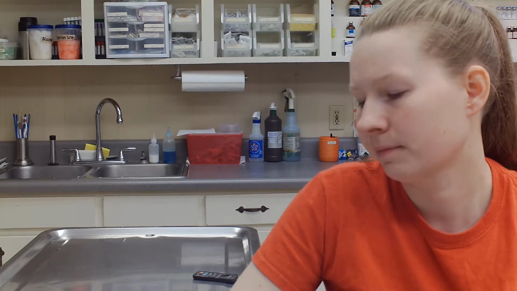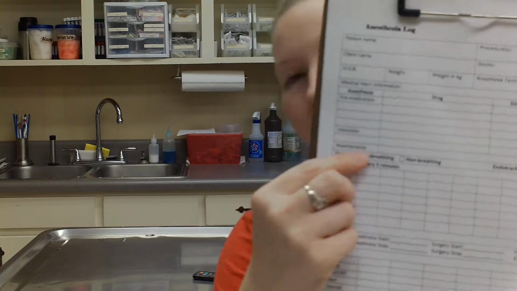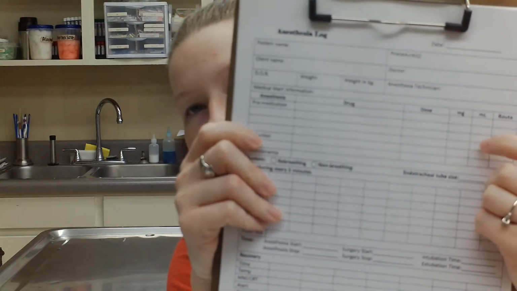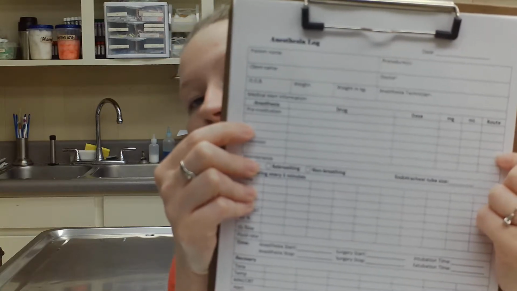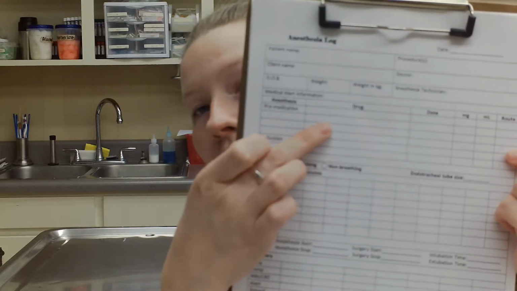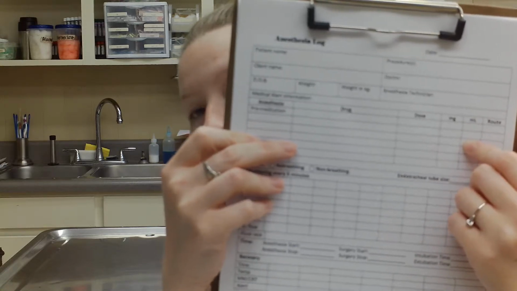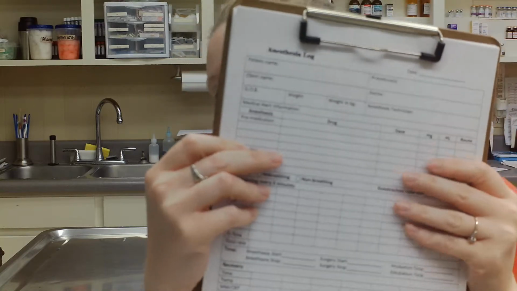And another thing, like I said, we keep good records of what it is that we use, pre-medication, induction. We even have a little space right here in case we want to add anything as far as pain medication goes. That's what we use, and what kind of drug it is, the dosage, is it in milligram form or milliliter form, and what route, IV, subcutaneous, or IM. What route did we use?